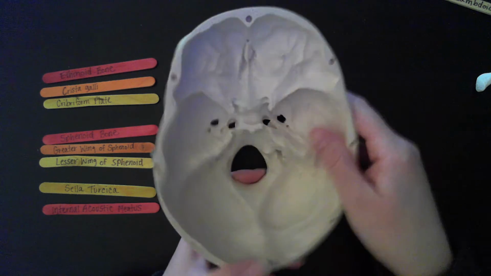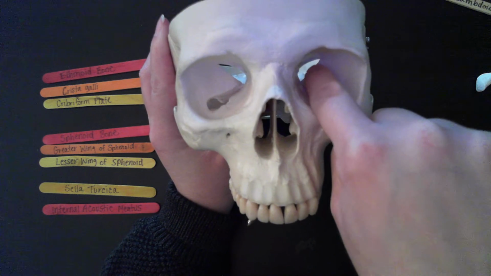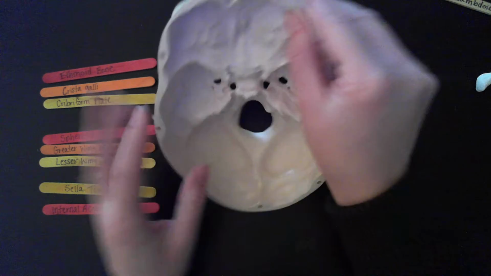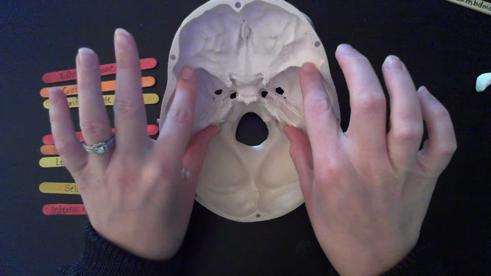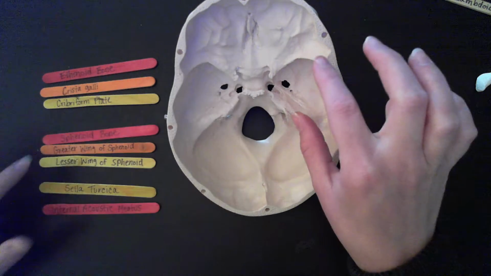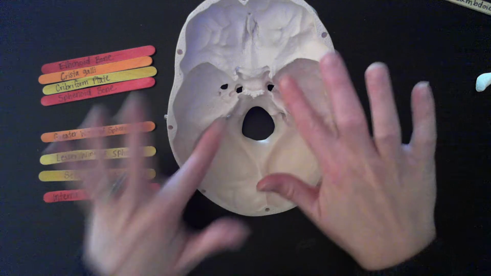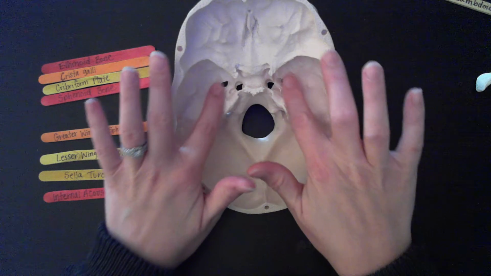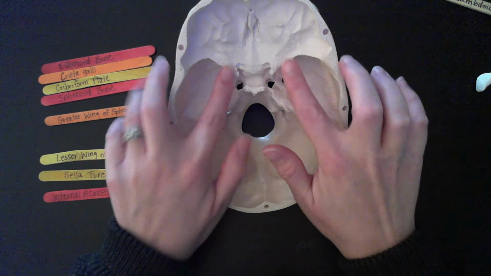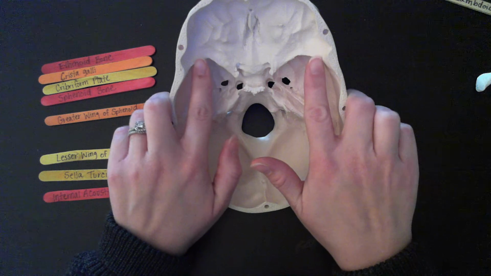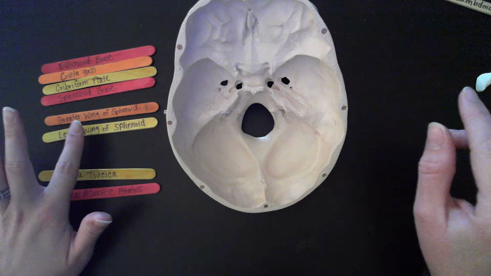From there, I also mentioned that if you look straight back, you have your sphenoid bone. So this butterfly section is going to be your sphenoid. And you have two wings. The larger portion of the wing is your greater wing of sphenoid. This upper ridge here, this much smaller area, is our lesser wing.